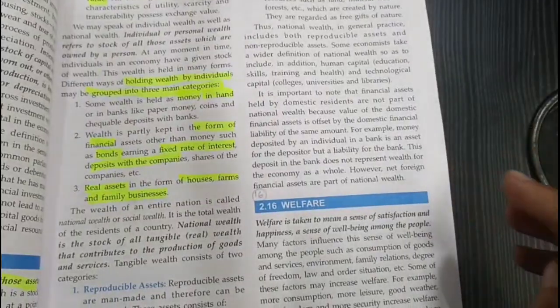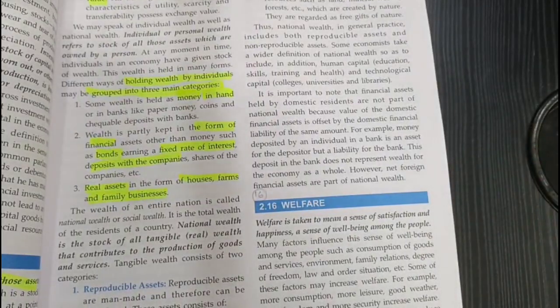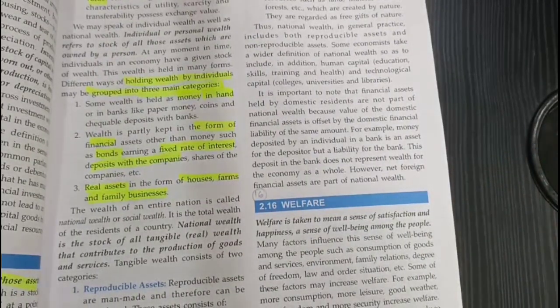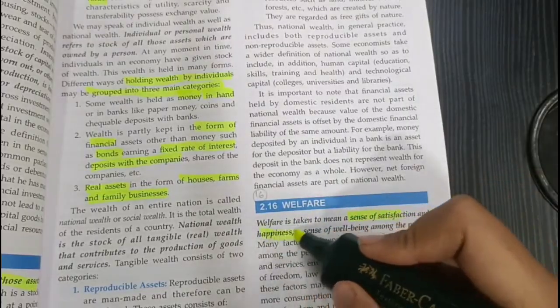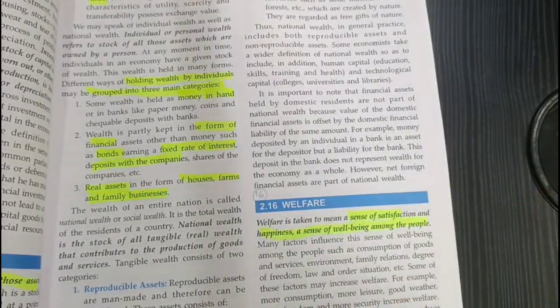Now we are almost at the end of this chapter. Welfare. Welfare is taken to be a sense of satisfaction and happiness, a sense of well-being among the people. So, when you are fully satisfied, you are happy, you feel satisfaction, that is, you are in the state of your welfare.